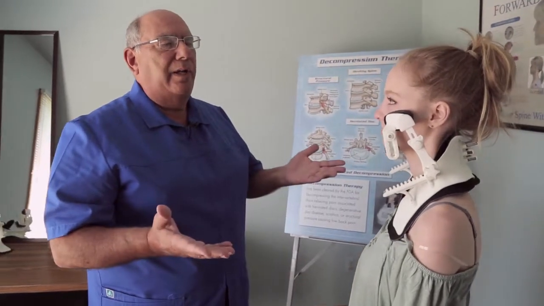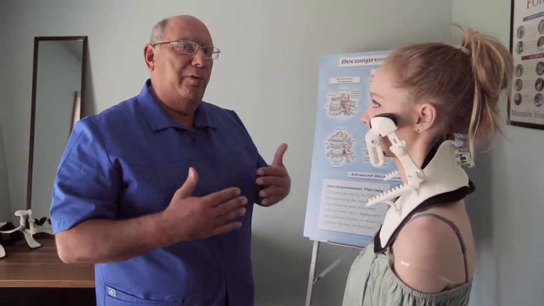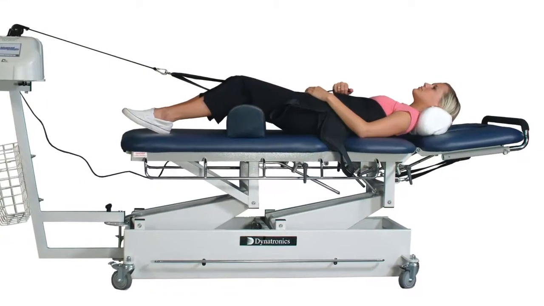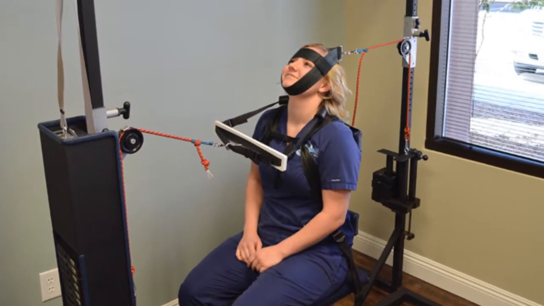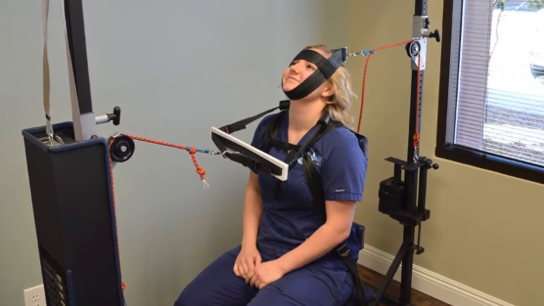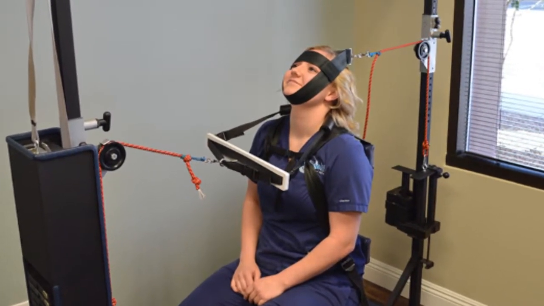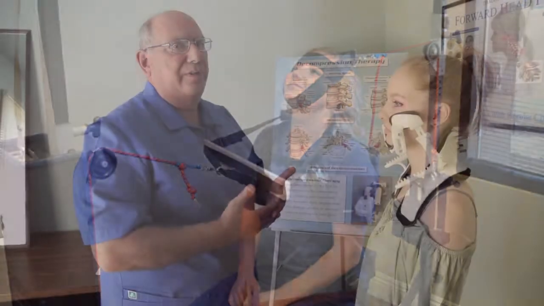Prior devices used, I know, in chiropractic offices will require the patient to lie on a table with a roll behind the neck or sitting in a traction machine where they could do nothing else but that for the 20 minutes, and then they'd have to go to the office 3 or 4 times a week to duplicate that service.